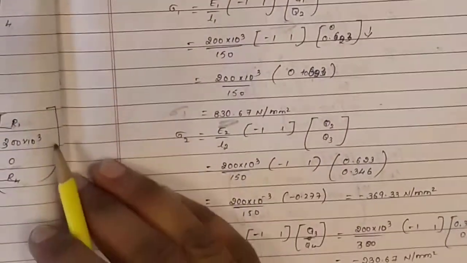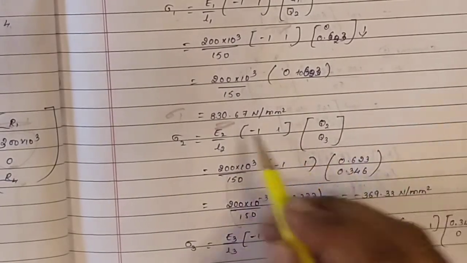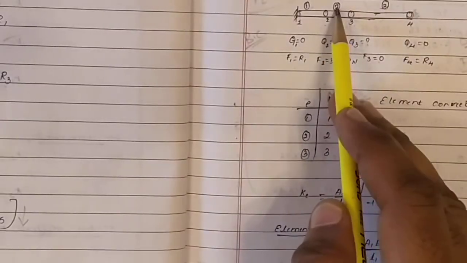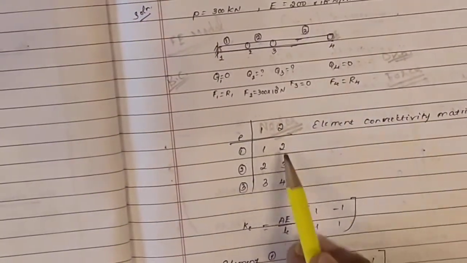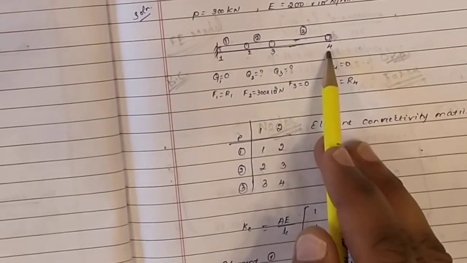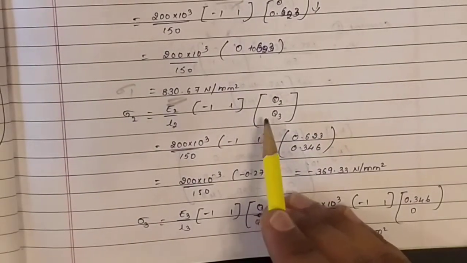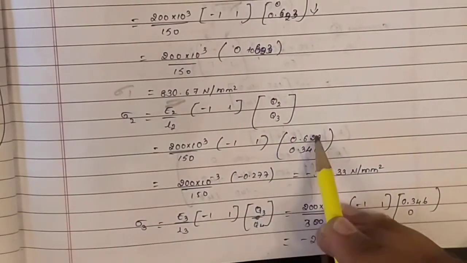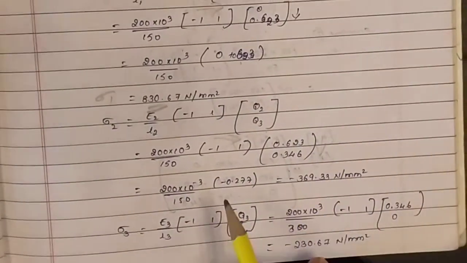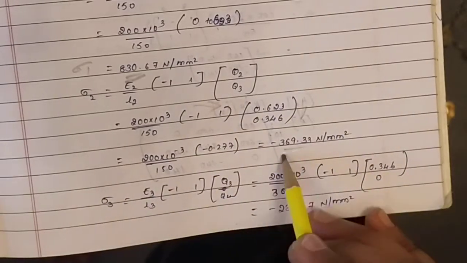Okay, similarly sigma 2 is E2 by L2 into minus 1, 1 into Q2, Q3, writing for the second element. The second element is between the nodes 2 and 3. Similarly, the third element is between the nodes 3 and 4, so it is Q3, Q4. So the second element is between Q2, Q3. Multiply this and this. First one in the first column, you will get the Q2 value.